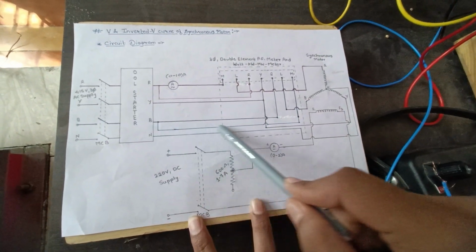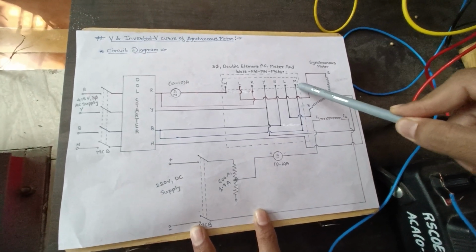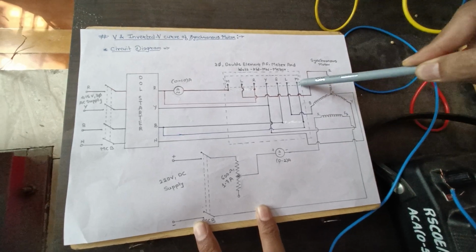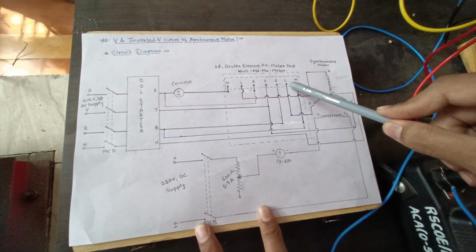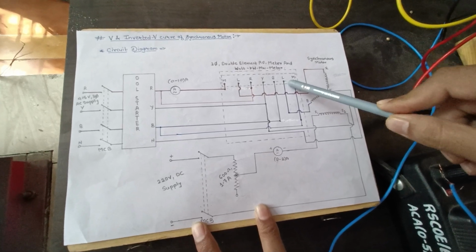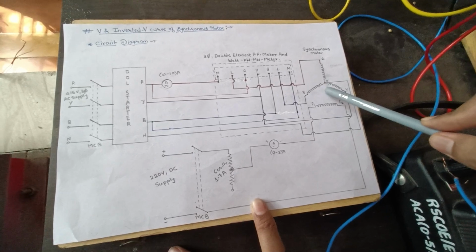Also the B point is connected to the second M terminal of your power factor meter. Also, the second L terminal of the power factor meter is connected to the B terminal of your stator, or the load.